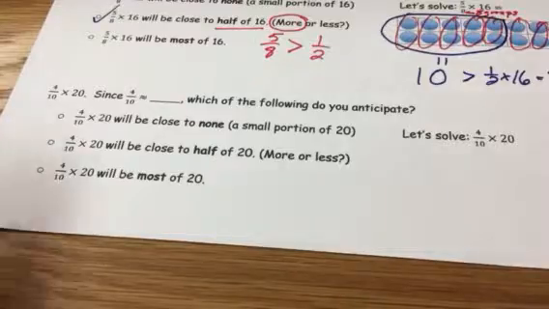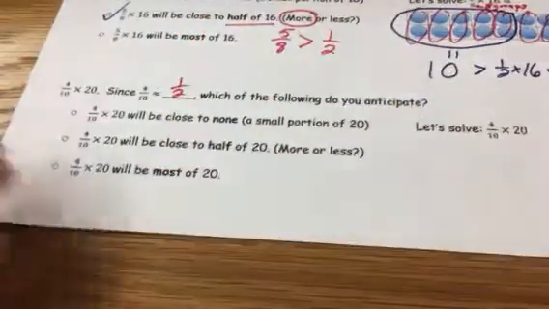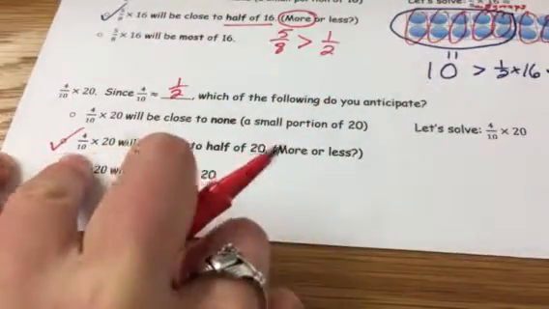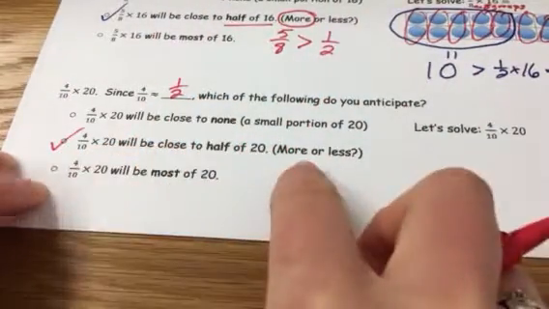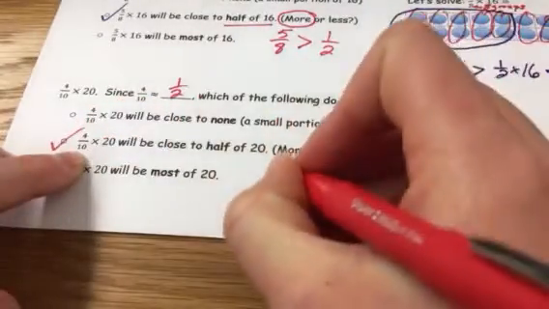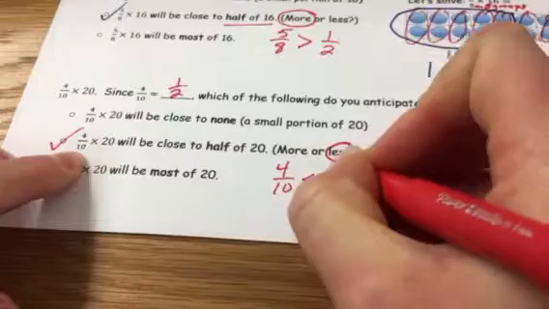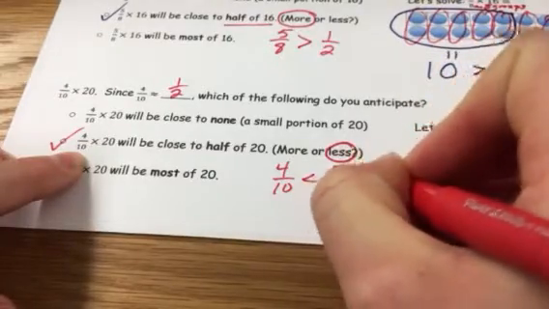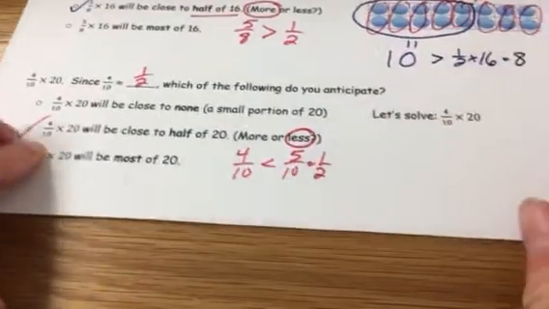And then 4/10 of 20. Since 4/10 is close to half, I'm going to say I do think this will be close to half of 20, because it's almost 1/2 times 20. And I think it'll be a little bit less than half, because 4/10 is less than 5/10, which is equal to half. So let's see what we end up getting.